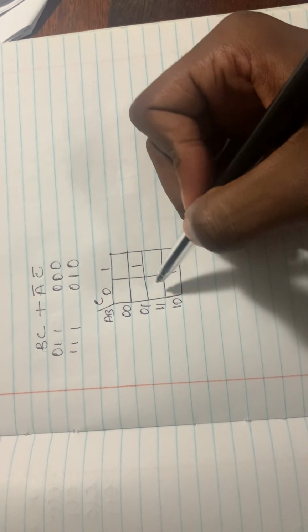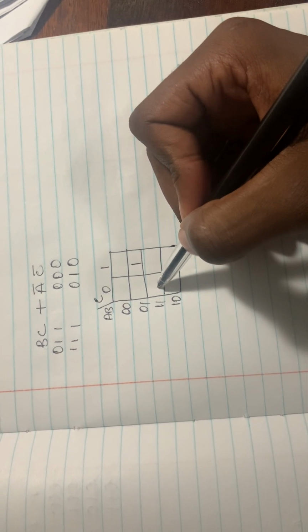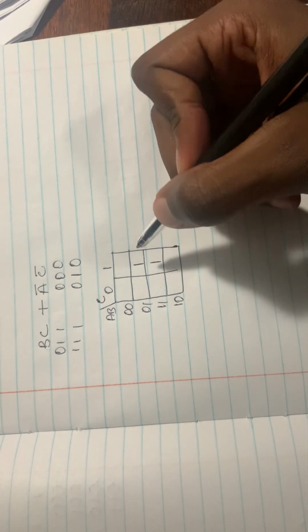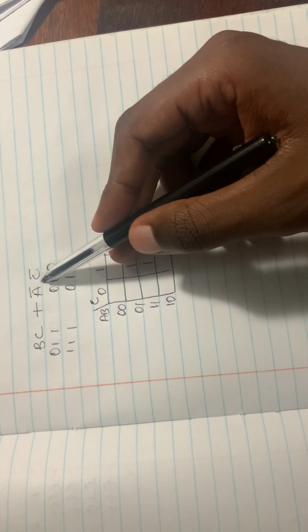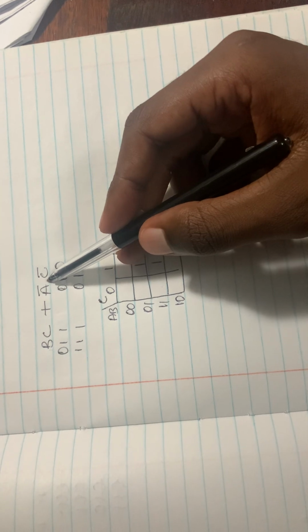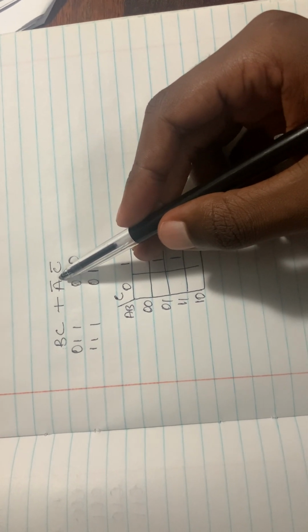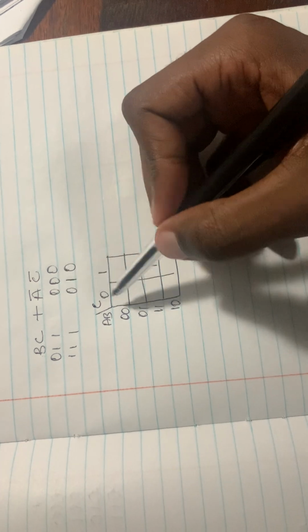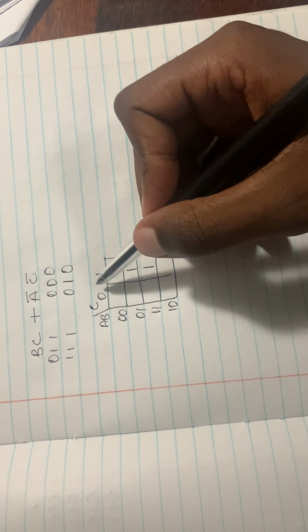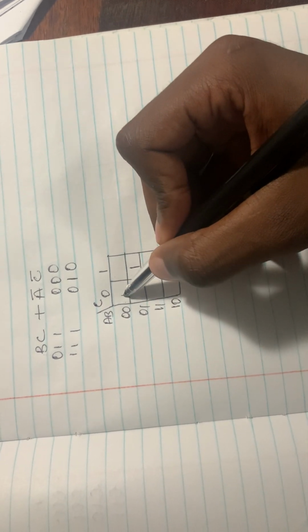We're looking at the case where AB is 1 1, but now C is 1, so it will be this case. We're looking at AB. Remember there is a missing B here, so it should be where AB is 0 0. It's this case, but now C is also a 0, so it will be here.